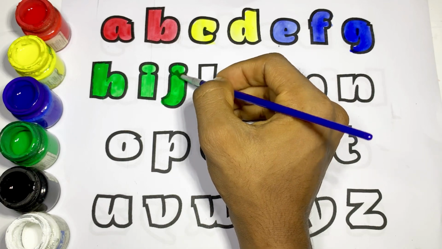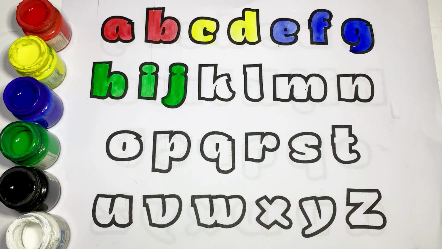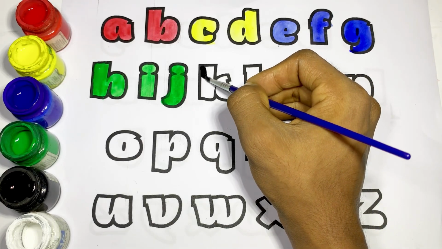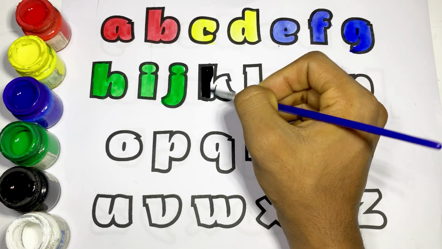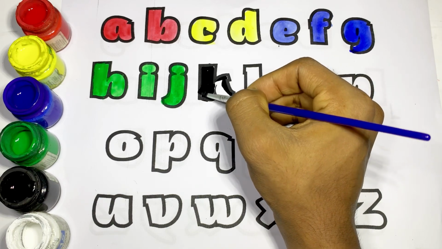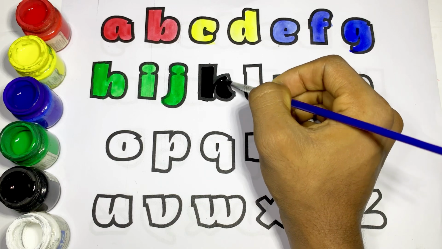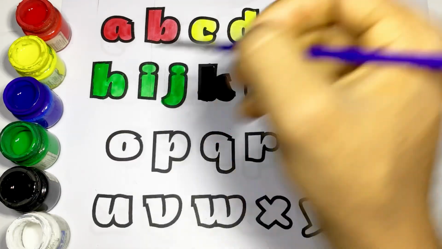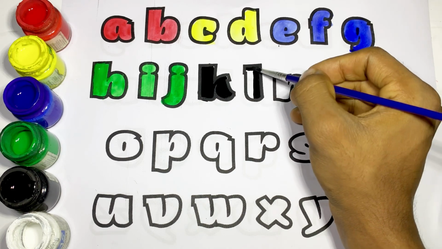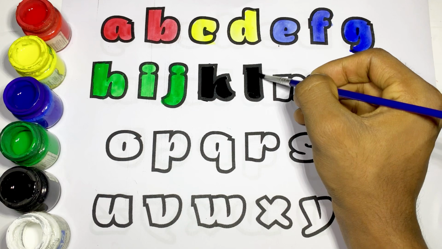The alphabets of J. Kids, now draw K. K for kite. K for kangaroo. The alphabets of K. And use black color. Kids, again use black color and draw L. L for lion. L for lemon. The alphabets of L.